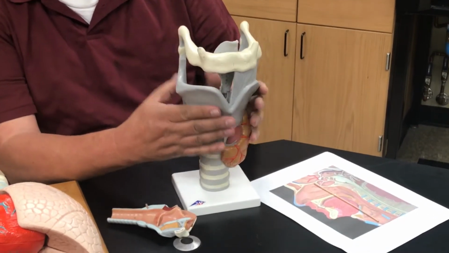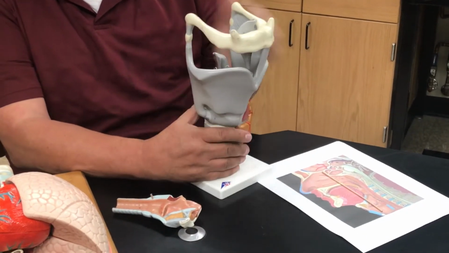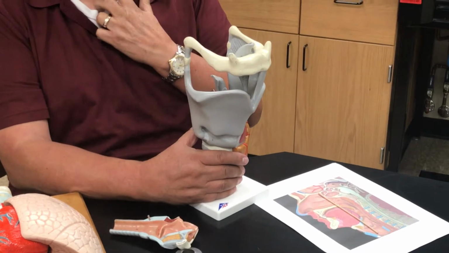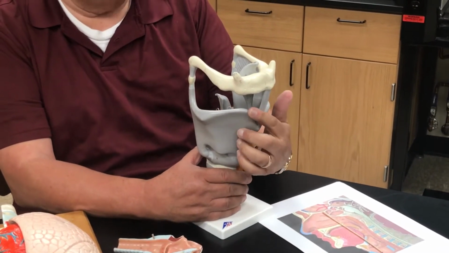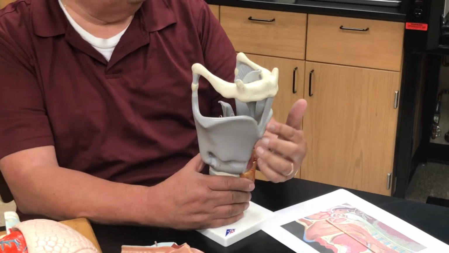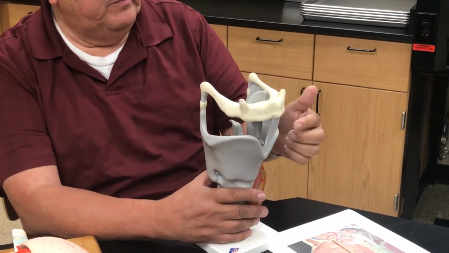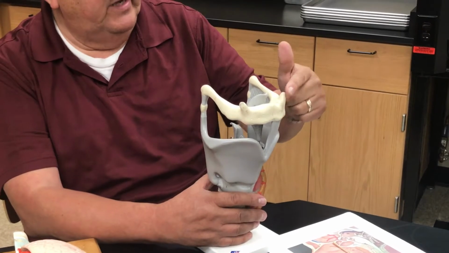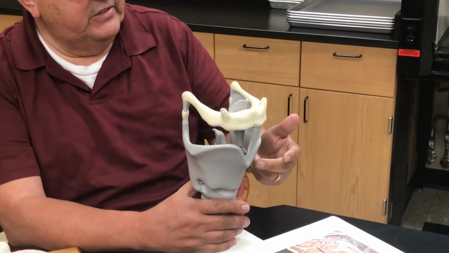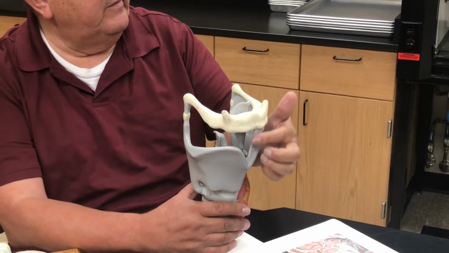So I come back to the thyroid cartilage. This, feel that V right there, midline. Feel it? That's this. This is the laryngeal prominence. This is the Adam's apple. Because this is the thyroid cartilage and this is the hyoid bone. This is the thyrohyoid membrane. This is the thyrohyoid ligament right there.